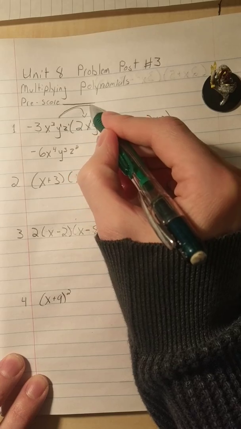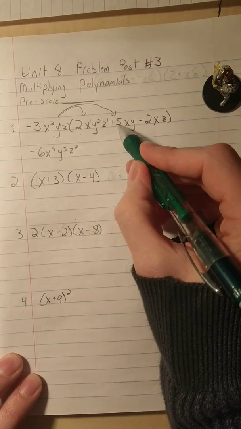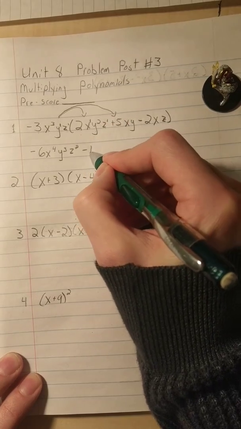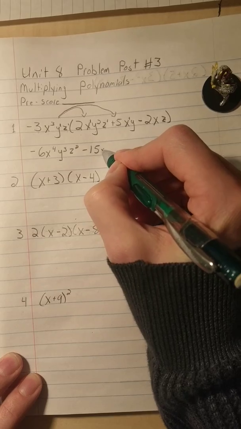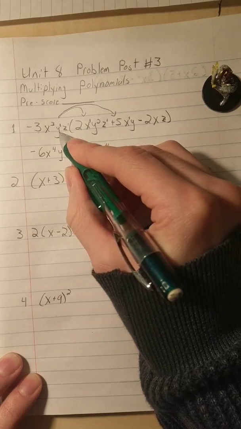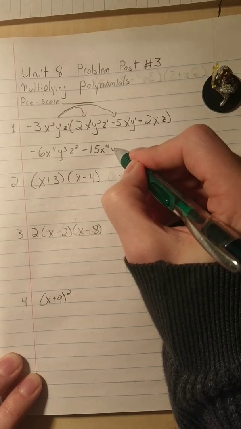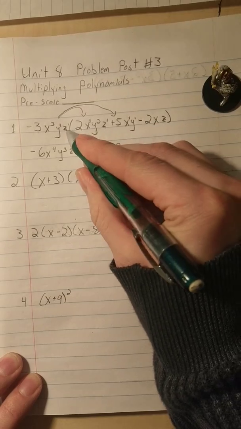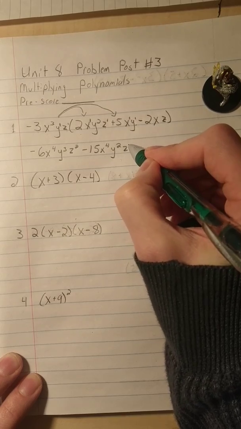Now I'll distribute to the next term, 5xy. Negative 3 times positive 5 is a negative 15. X to the third times x, x to the fourth. Y to the first times y, y squared. And z doesn't have a z to combine with, so he'll just come along for the ride.